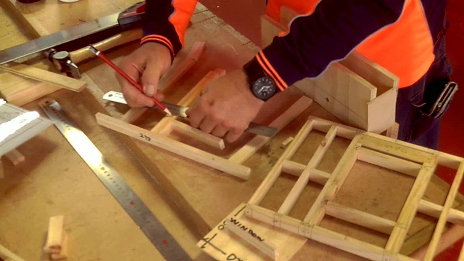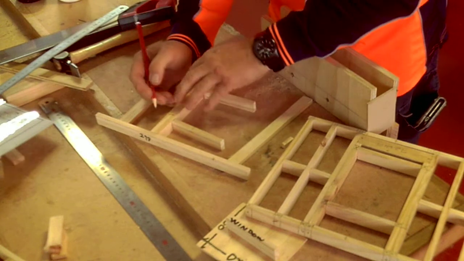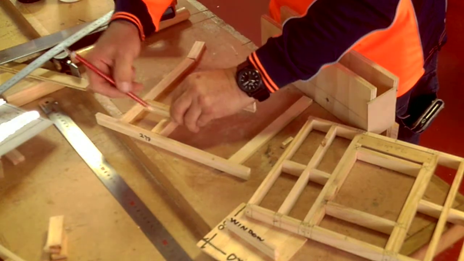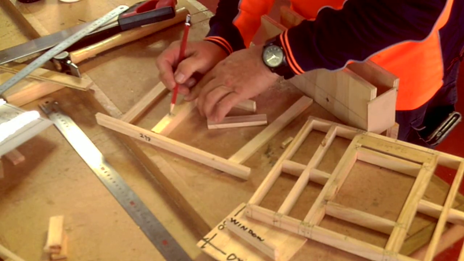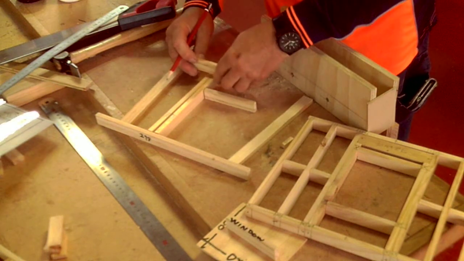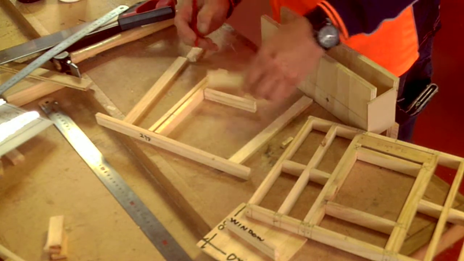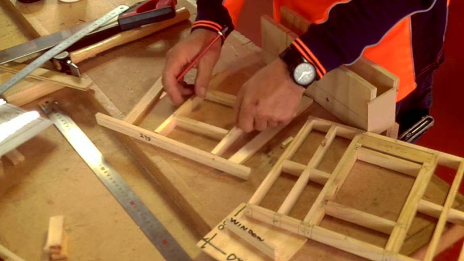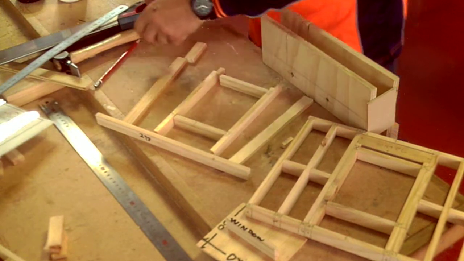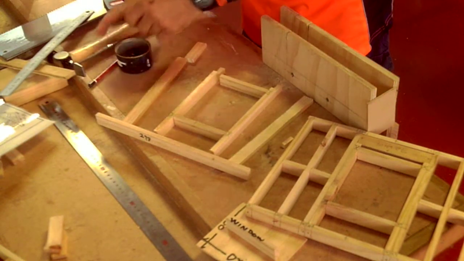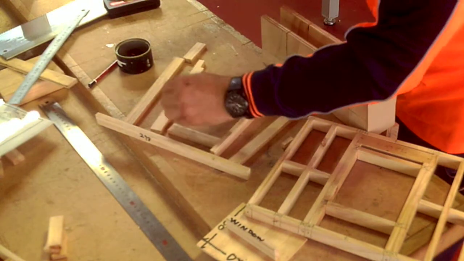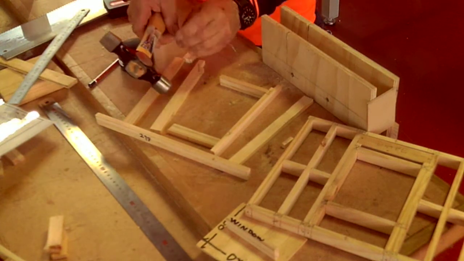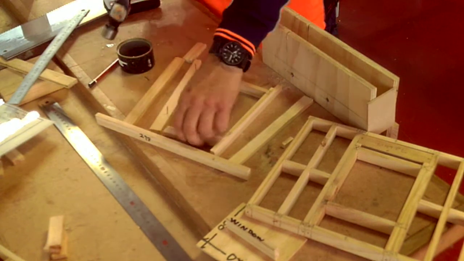Now we want to make sure that we put these on the correct side, so we want them on this side. So we want them, this one underneath that measurement, and we want this one on top of that measurement. So now you're at a stage where you can nail these together, and once again tap tap, tap tap.